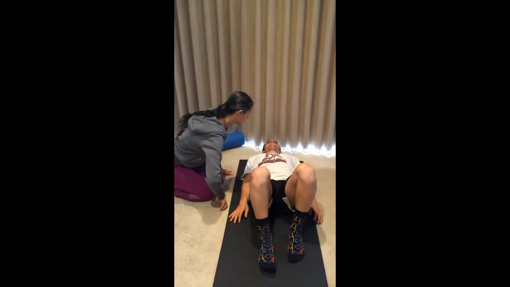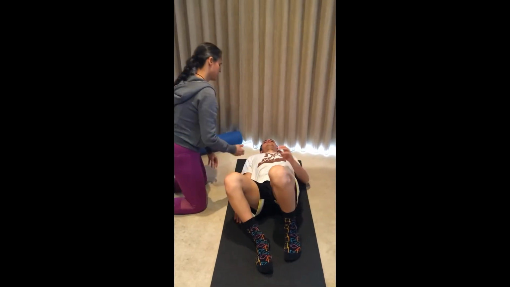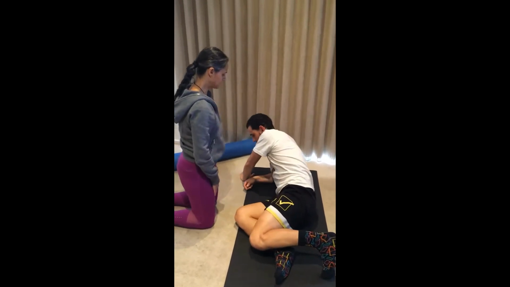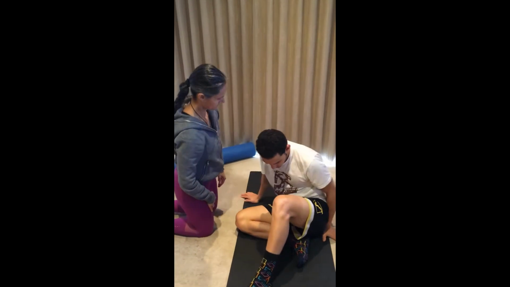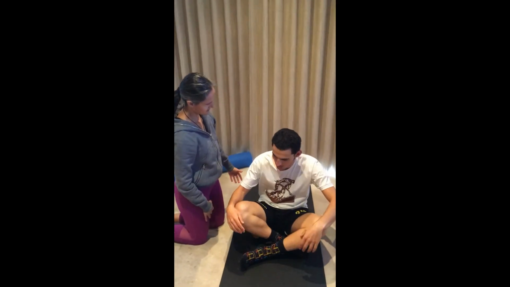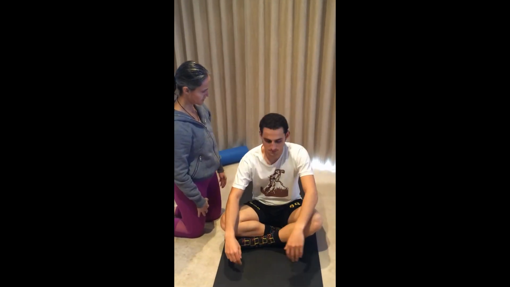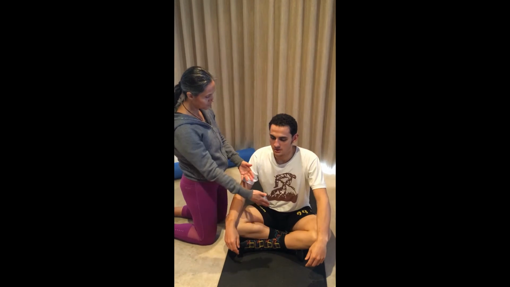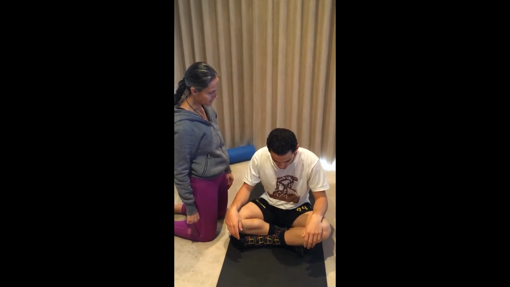There, and then slowly get into a sitting position. Great. Are you okay? Yep. Yeah, feel okay? Head, blood pressure, everything? Yep, all good. Perfect. So now we will move into the calves complex.